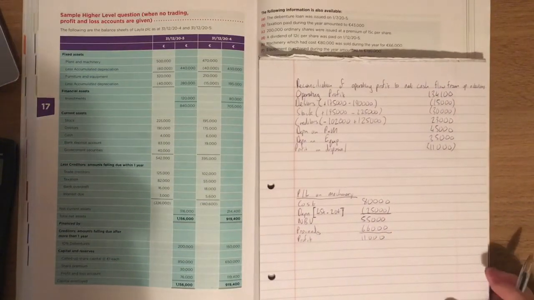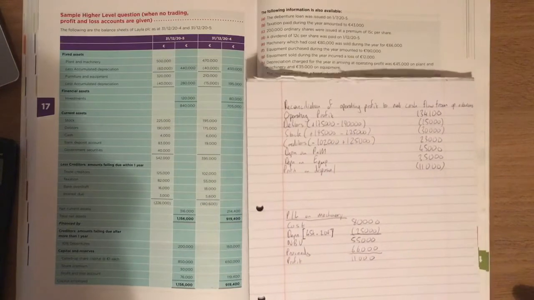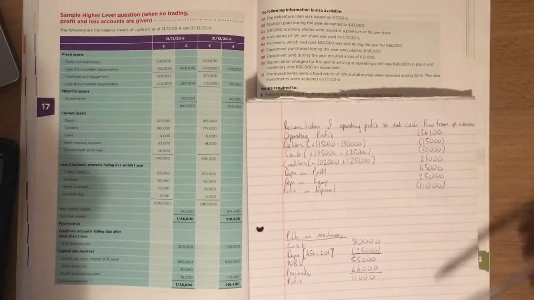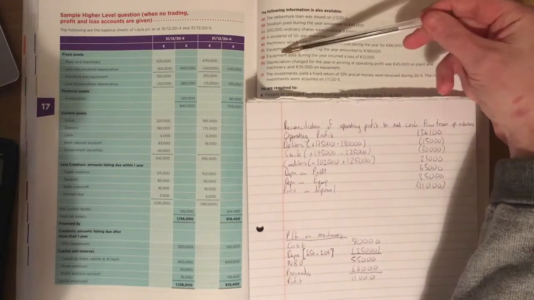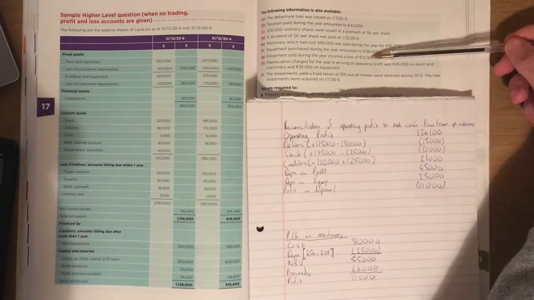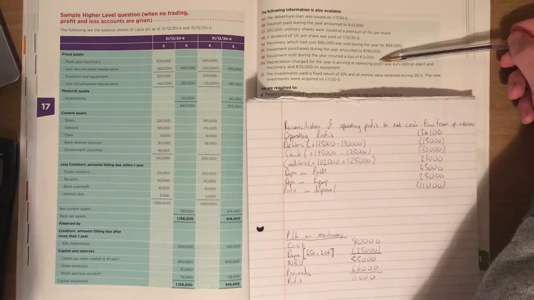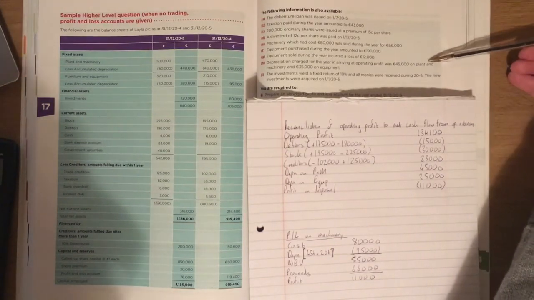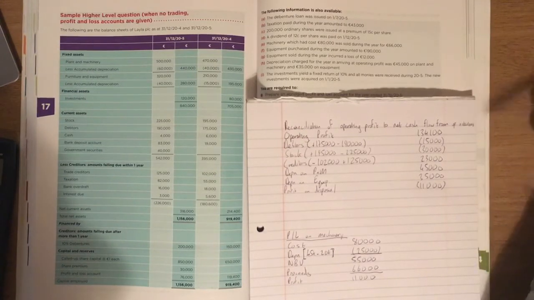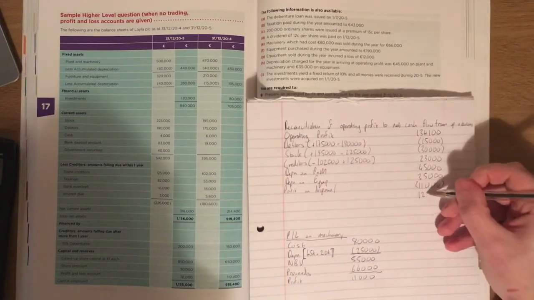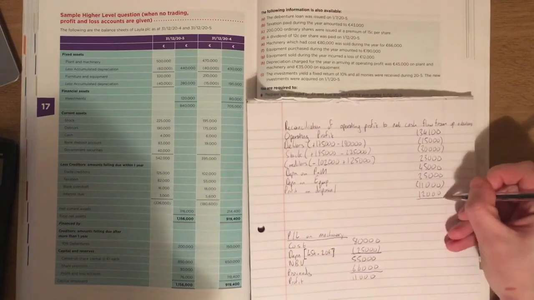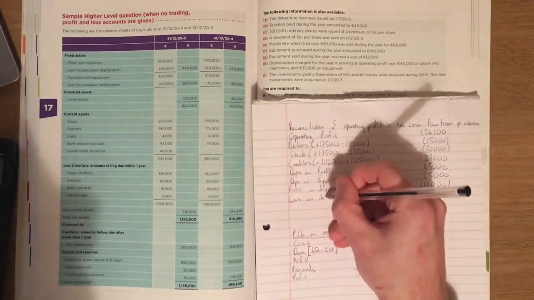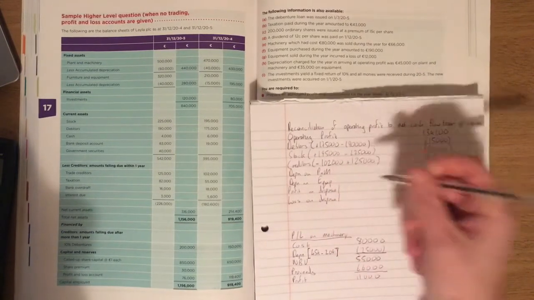All right, so as I said, we've another disposal as well. This one's a little bit easier, because it just tells me equipment sold during the year incurred a loss of 12,000. So it actually tells me what the loss figure was. So loss on disposal would have been subtracted as income into your operating profit. So you're going to add it back to undo it. Okay, so that is a loss on disposal.